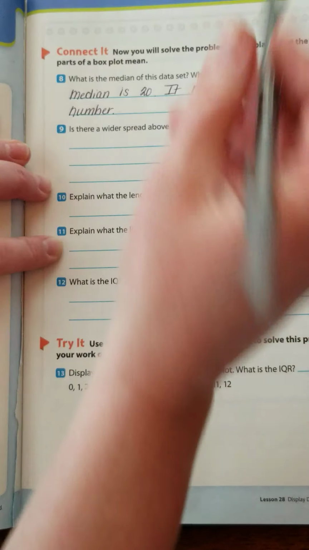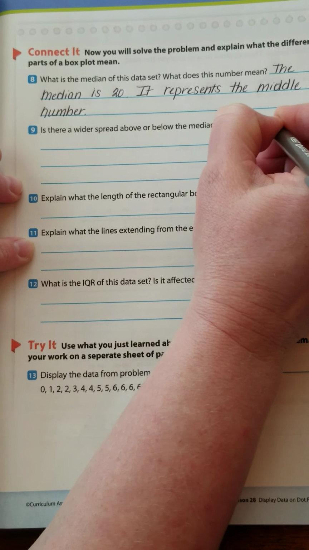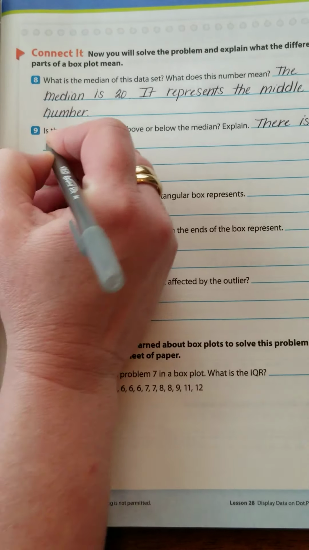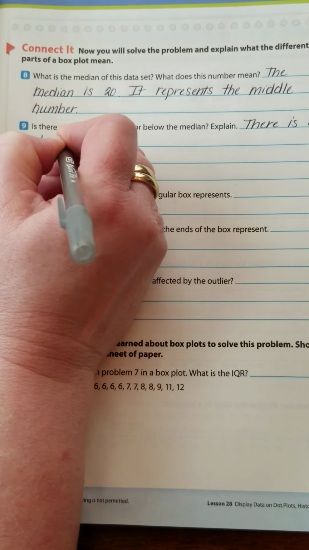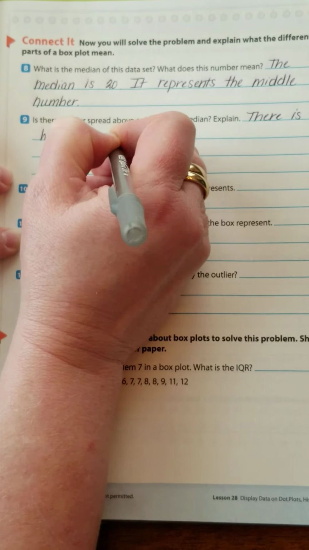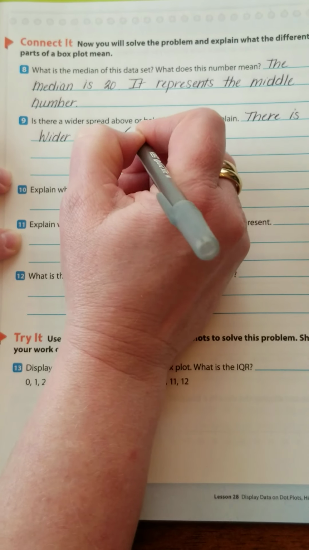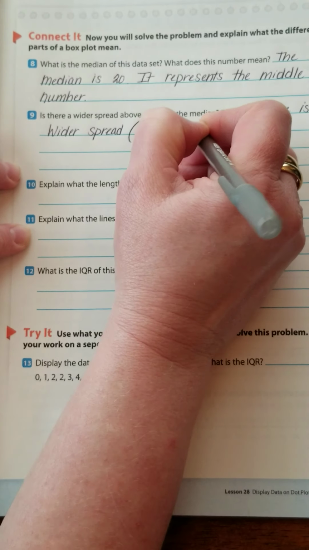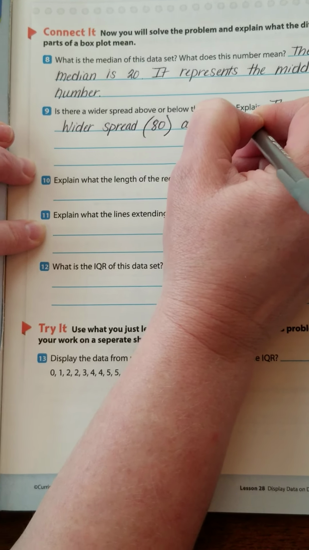Let's write that down. There is a wider spread, and I'm even going to put it in parentheses, 80 above the median.